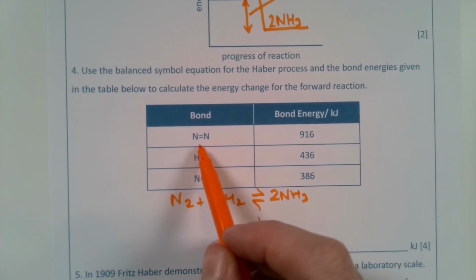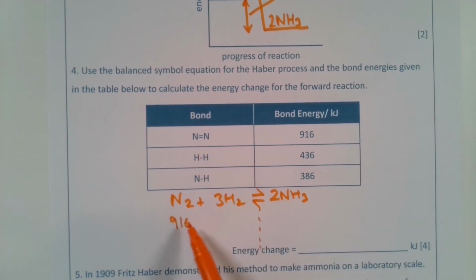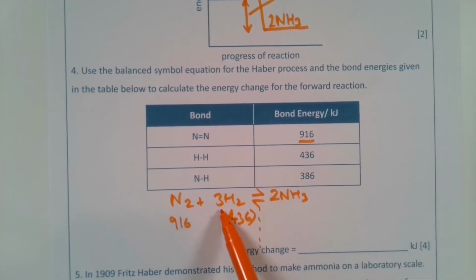Firstly, here we need to break this nitrogen bond, which is 916, and there's only one of them. Here we need to break the bond between the hydrogens, which is 436. But this time, we've got 3 lots of bonds to break, so it'll be 3 multiplied by 436. So 916 plus 3 multiplied by 436 is going to give us 2,224. If you got that number, you'd be picking up 1 mark.